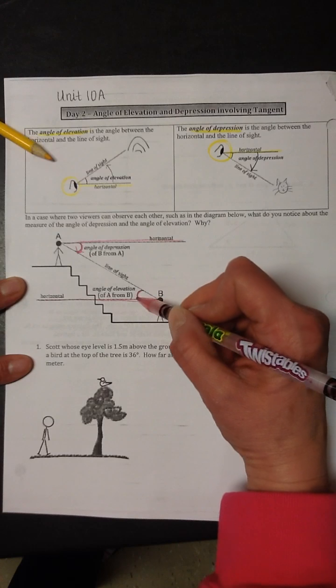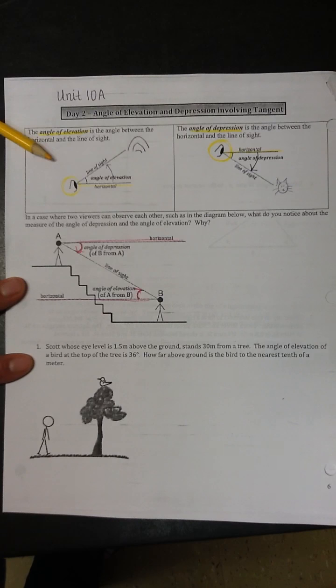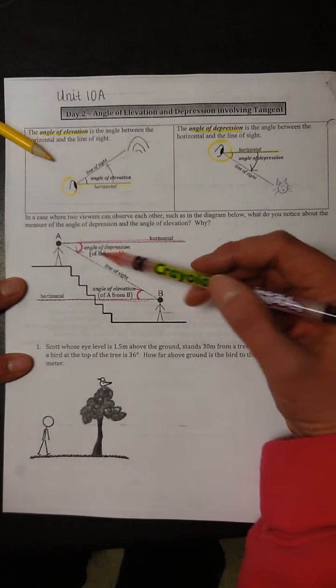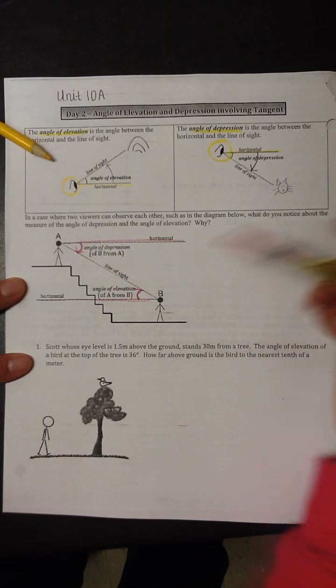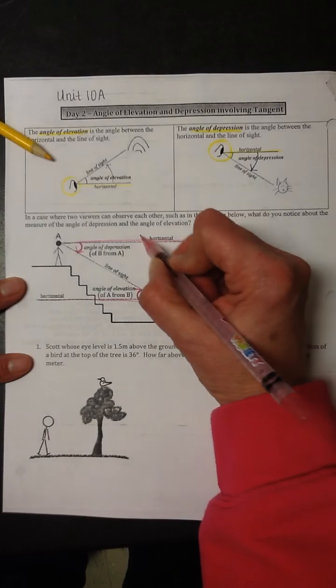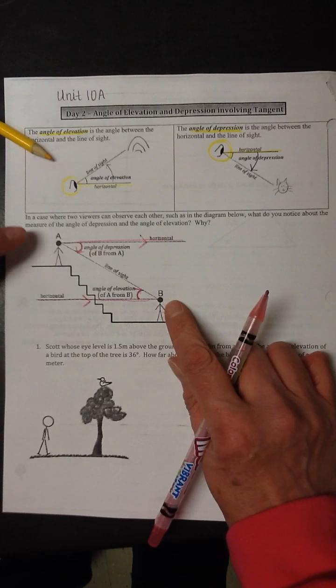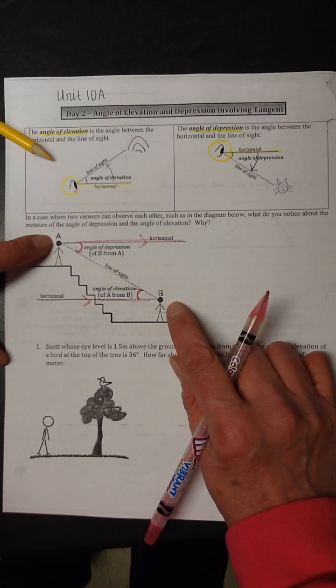The person on the ground tilts their line of sight upwards, creating this angle of elevation to look at each other. These two angles, angle of elevation and angle of depression, are equal to each other because we assume that the lines of sight are both horizontal, therefore parallel. So in either case, the angles of elevation and depression will be equal to each other.